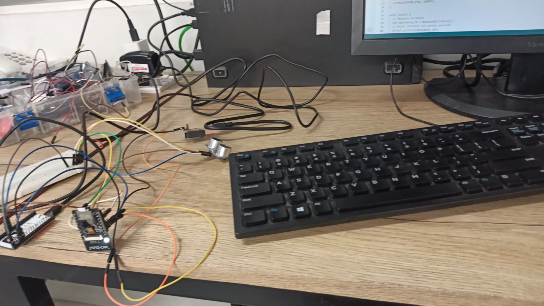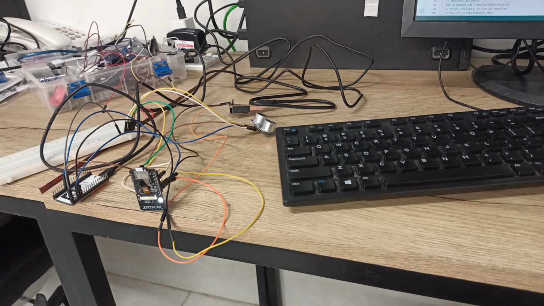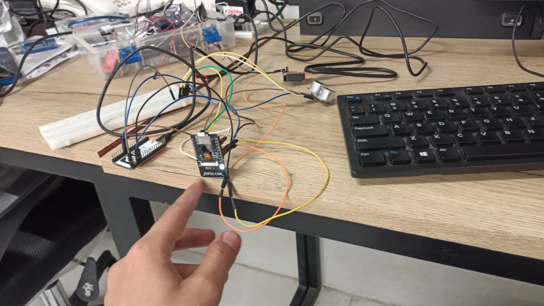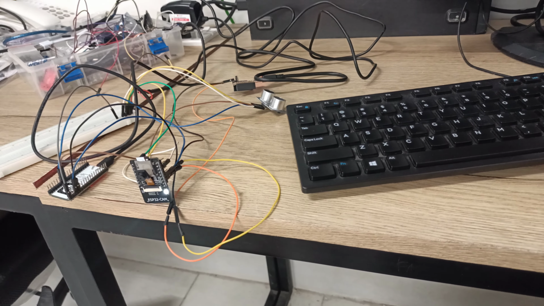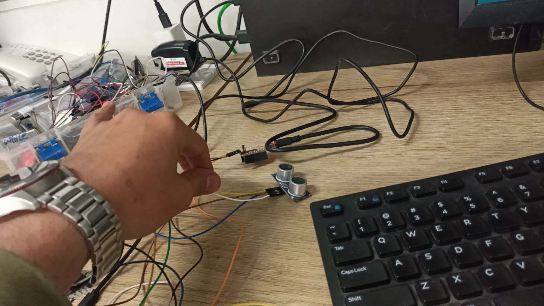Hello, Assalamu alaikum. Today we will learn how to make a CCTV camera using ESP32-CAM module, and we will use this module with ultrasonic sensor.